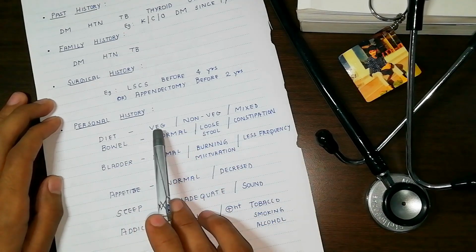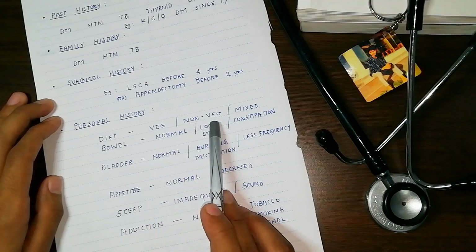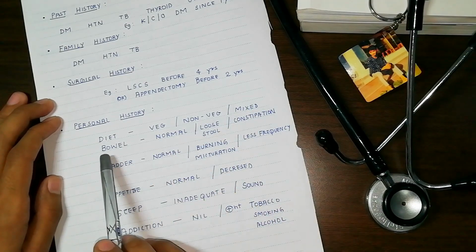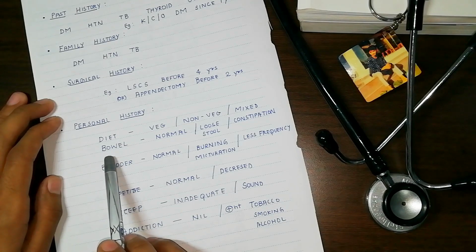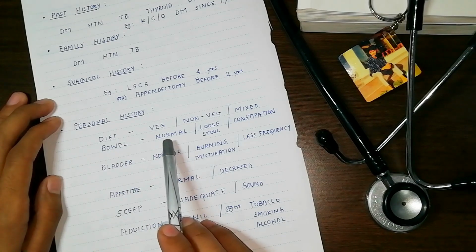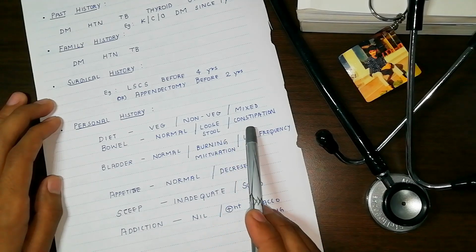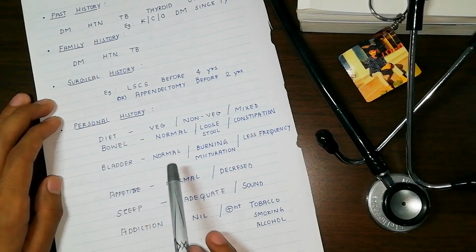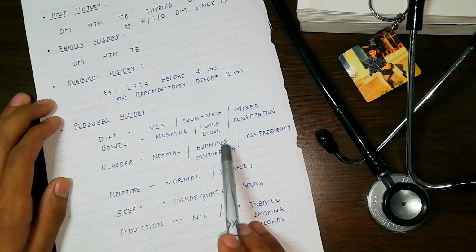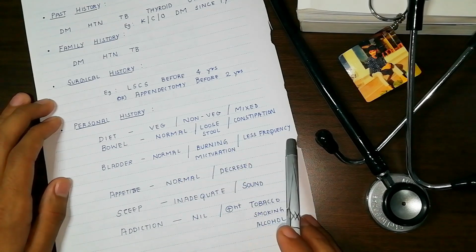In diet, we can ask if the patient is vegetarian or non-vegetarian, or if she consumes a mixed diet. We will ask the patient about her bowel, whether she is experiencing a normal bowel or any loose stool, or if she is constipated. Then we can ask about the bladder, whether she has normal bladder movement, or any burning micturition or less frequency of urination.